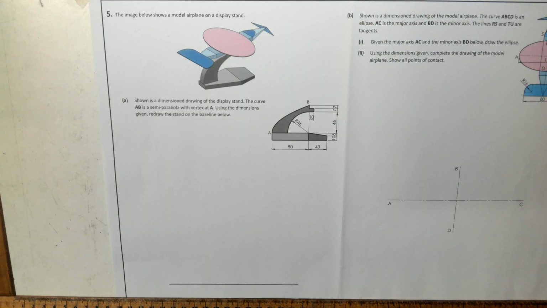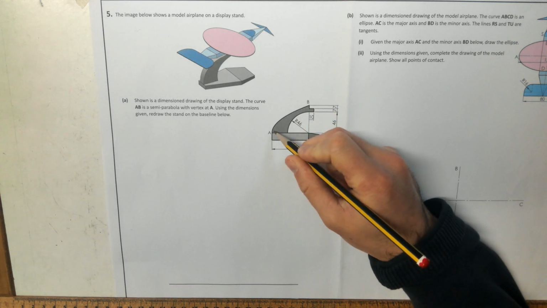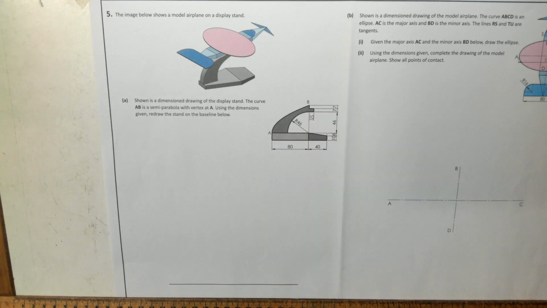So the image below shows a model airplane on a display stand. Part A tells us shown is a dimension drawing of the display stand. The curve AB is a semi-parabola with vertex at A. Using dimensions given, redraw the stand on the baseline below. So the parabola is on its side there, at the top, the vertex is at A.